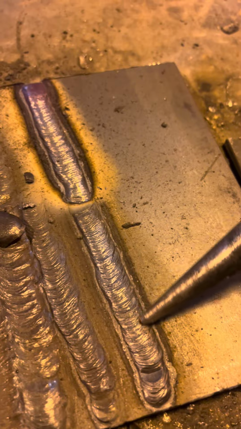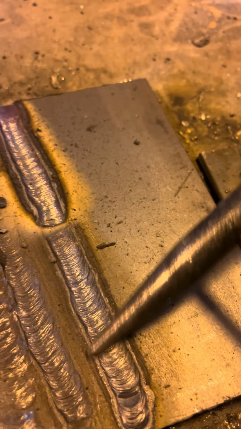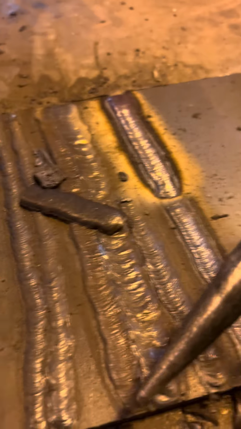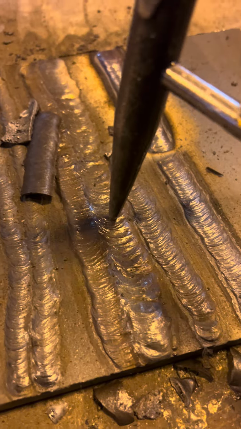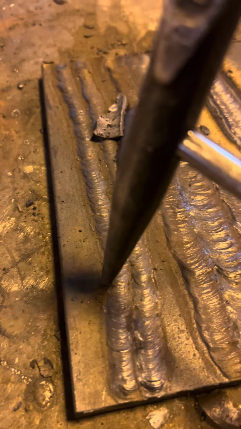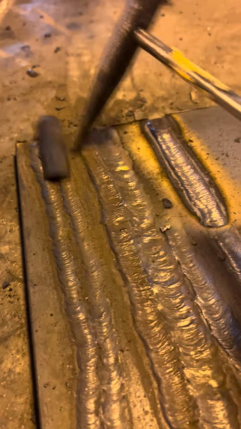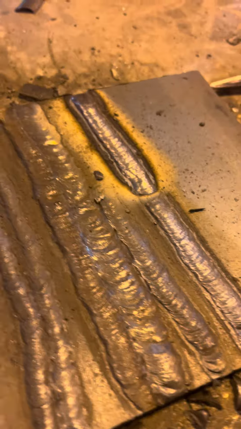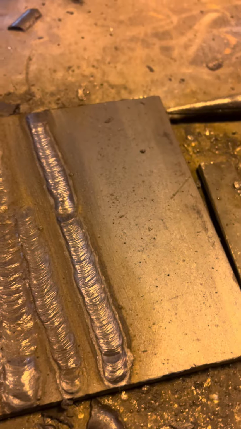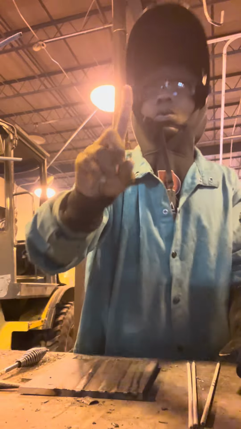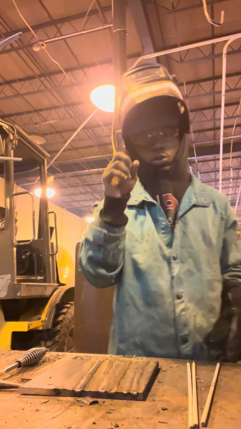So y'all really are getting the concept. I know y'all are seeing what it looks like to have proper travel speed, what it looks like to have too slow of a travel speed and too fast of a travel speed. Let's go over this one more time. Actually, let me do one more, and then we'll go over it.